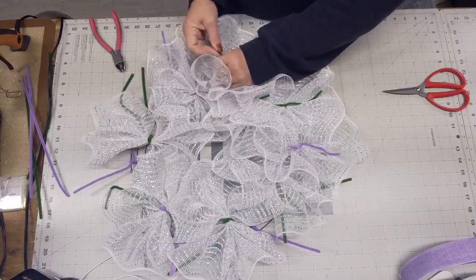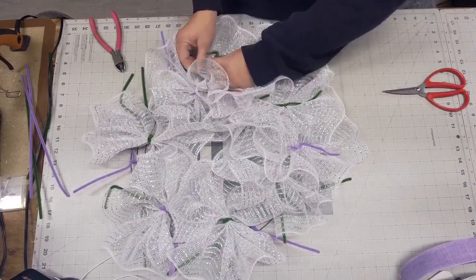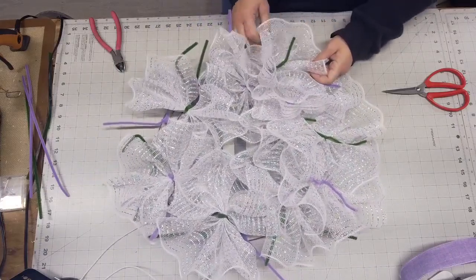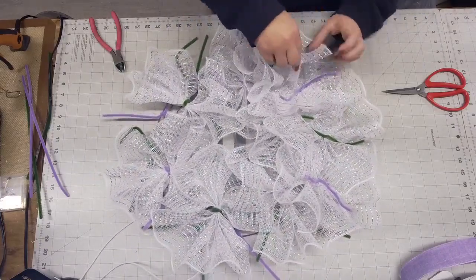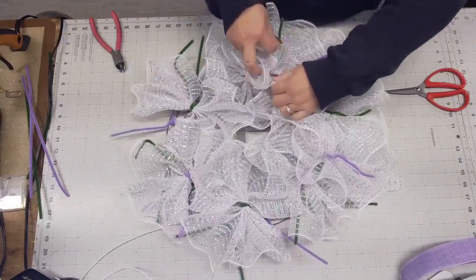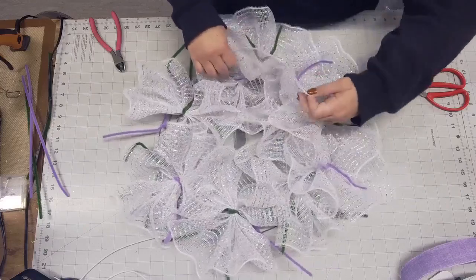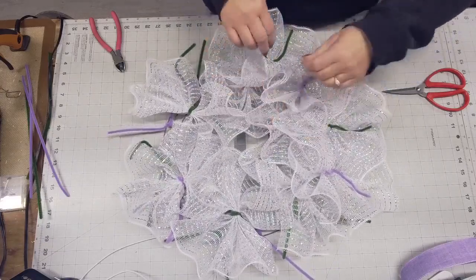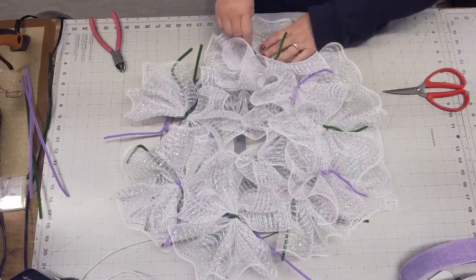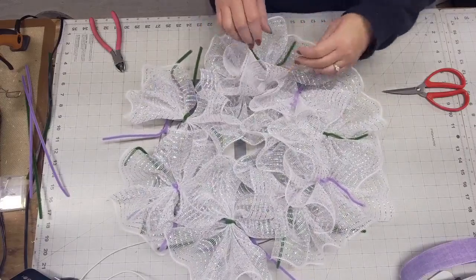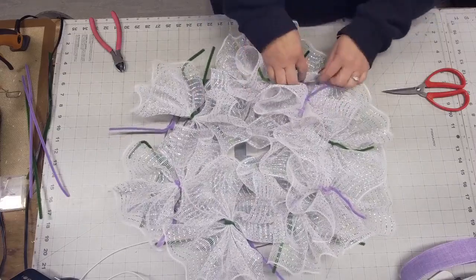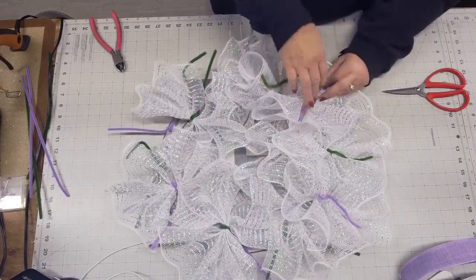Sounds like my husband is home. I think it's our neighbor next door though. Okay, so we're gonna make sure, I'm just making sure this one piece, because it went pretty far. That is my husband. He got off early.